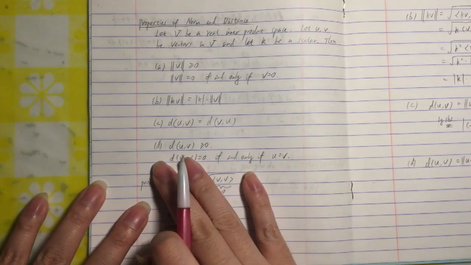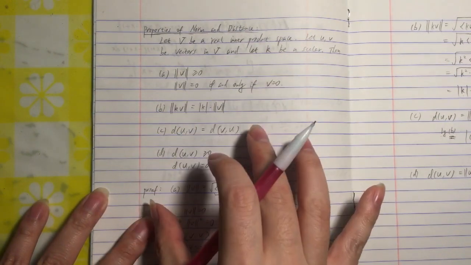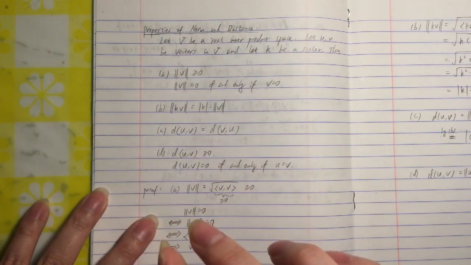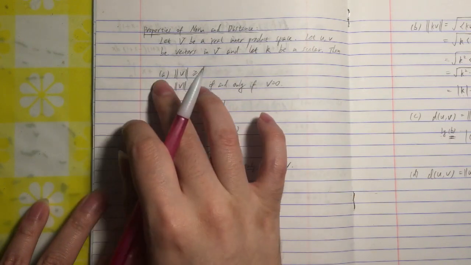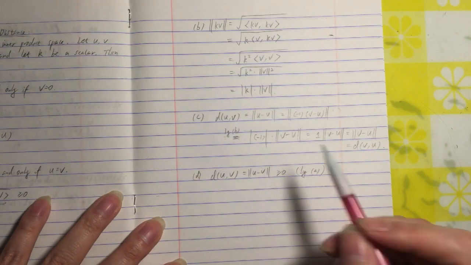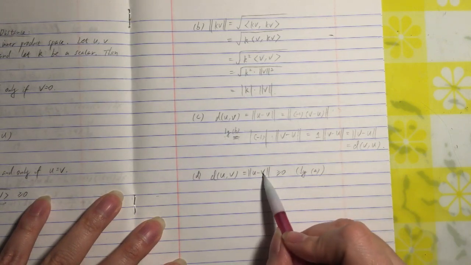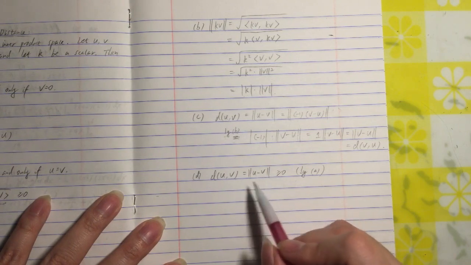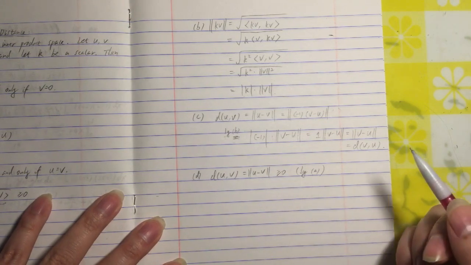When we prove part D, we can use something already proved. Here I'm using part A to prove part D. So the distance from u to v is the norm of the vector u minus v. And by part A, we know that the norm of any vector is always greater than or equal to 0.